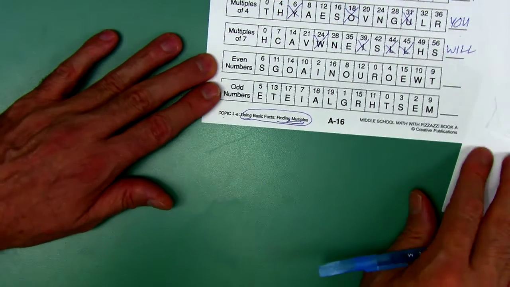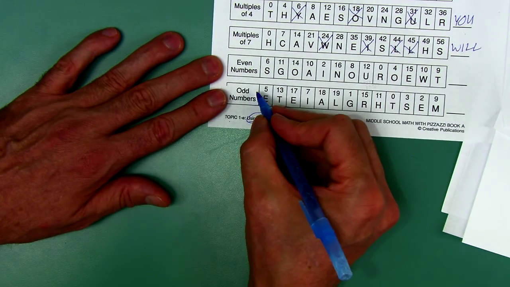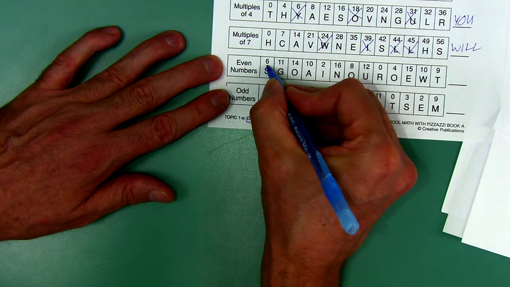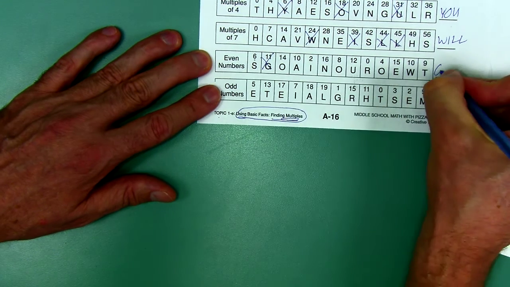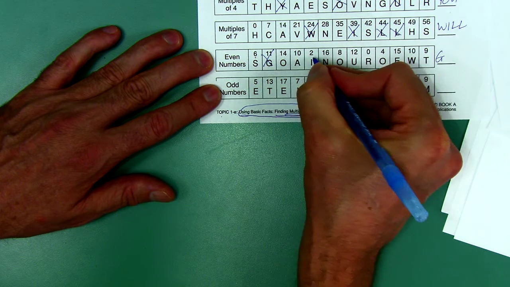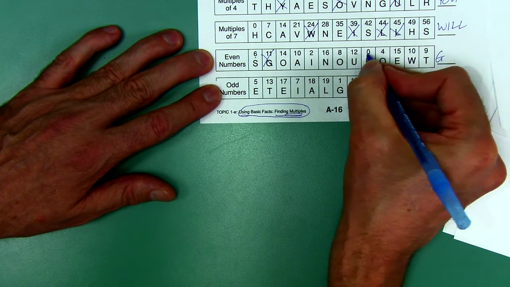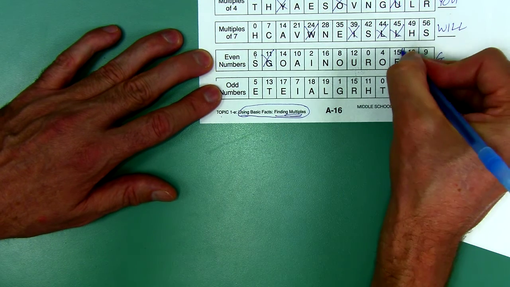Even numbers end in a 0, 2, 4, 6, or 8. So that's even. 11 is not. Ends in a 1. 4, 0, 2, 6, 8, 2, 0, 4, 5. Odd.